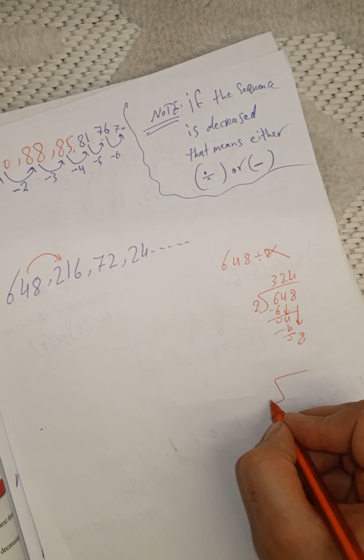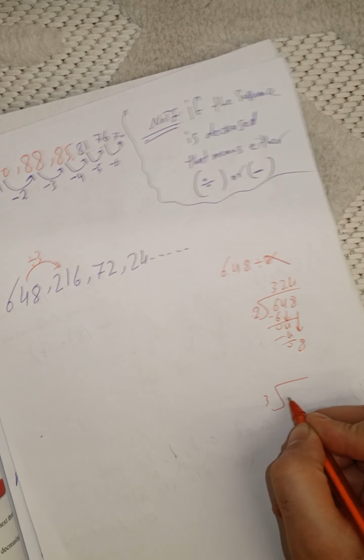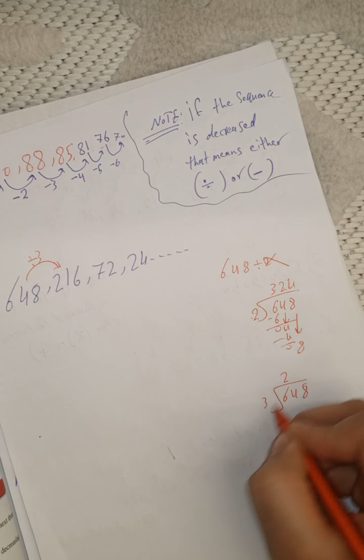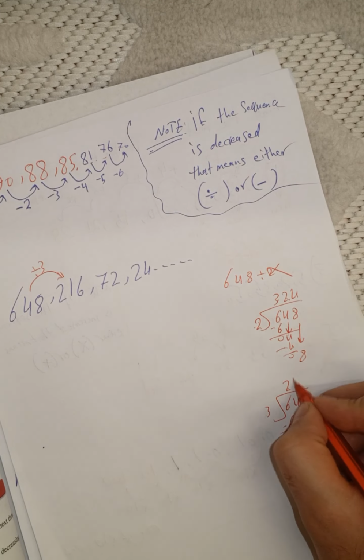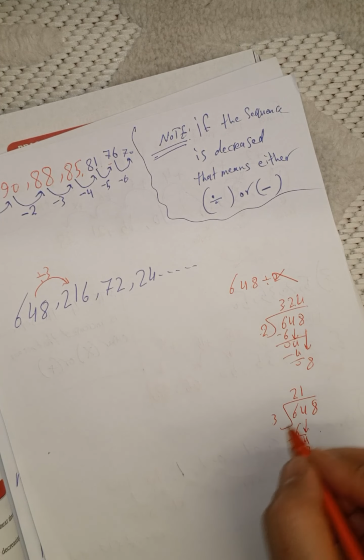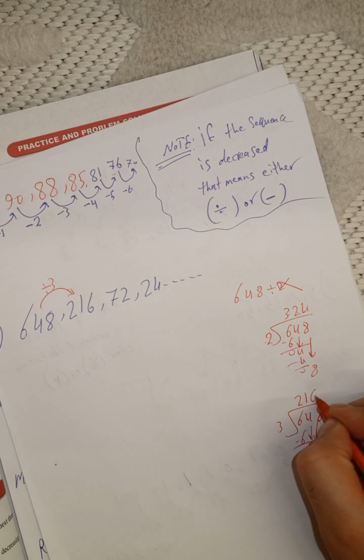Another one. Let's say we divide by 3. Divide 648 by 3. How many 3s in 6? 2. 2 times 3 is 6, 0. How many 3s in 4? 1. 1 times 3 is 3. Subtract, 1. So you will get 216.